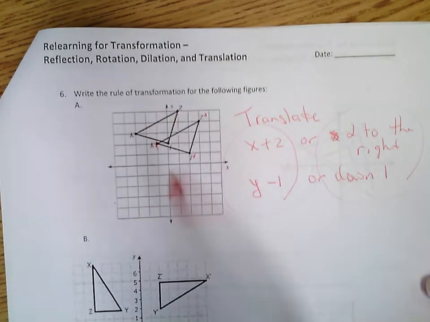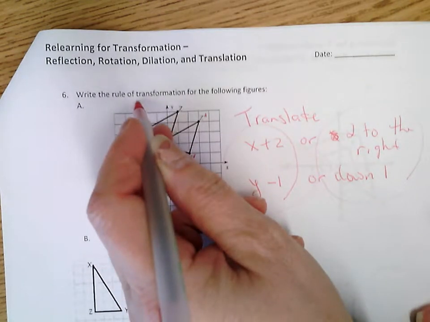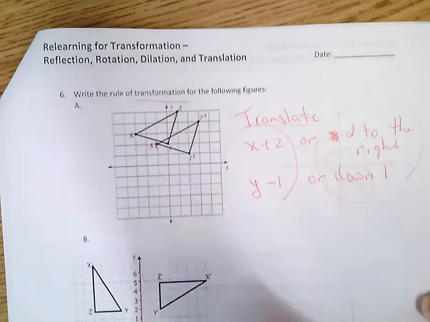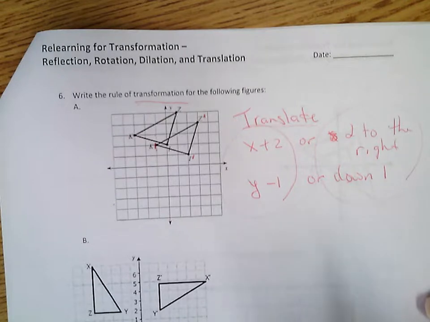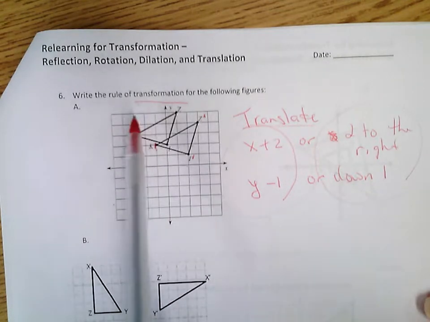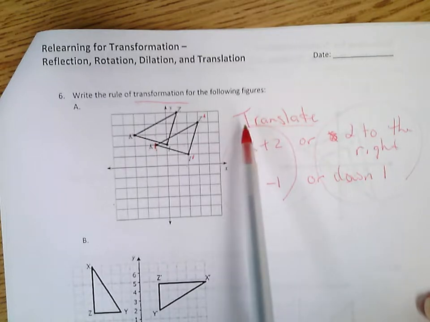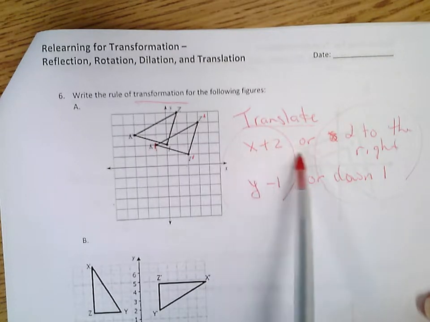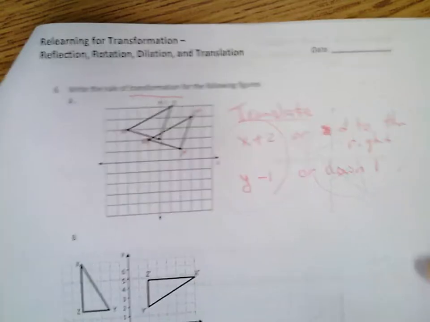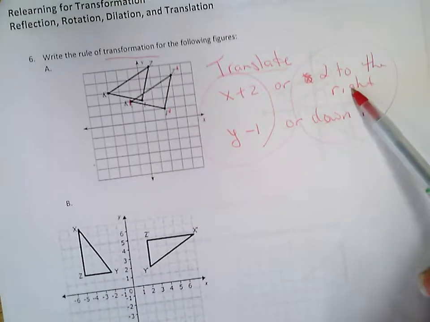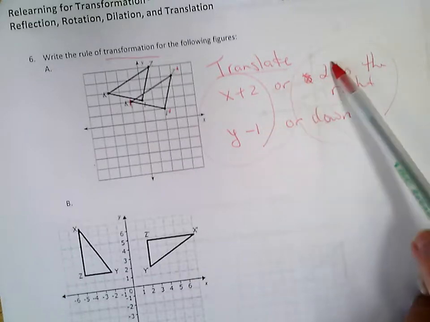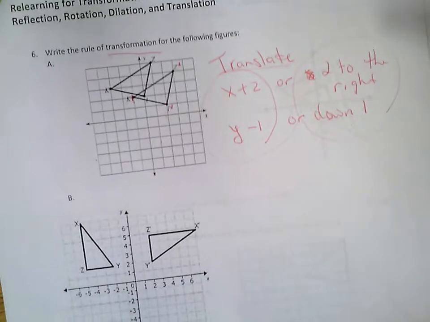So when we ask for the rule of transformation, we're asking which transformation it is. It's telling us it's the translate or translation. And how do we translate from one figure to the other? 2 to the right and down 1. Or we can translate x plus 2 or y minus 1. Both answers are okay. Don't mix them up. 2 to the right and y minus 1 isn't correct. You either choose one method or the other.